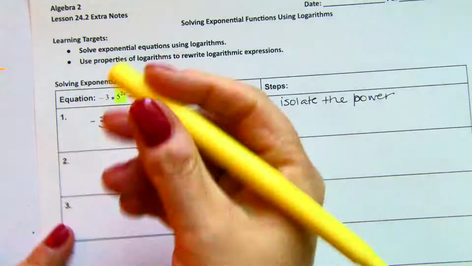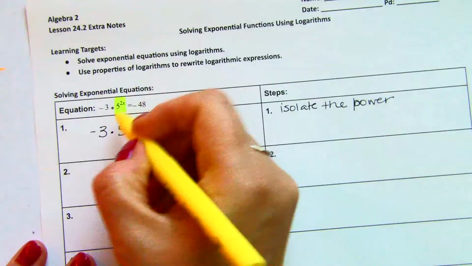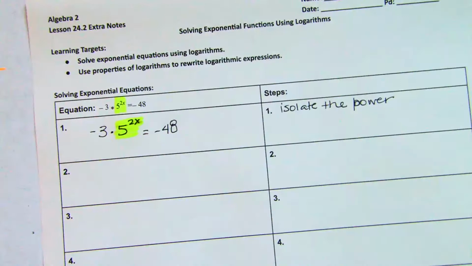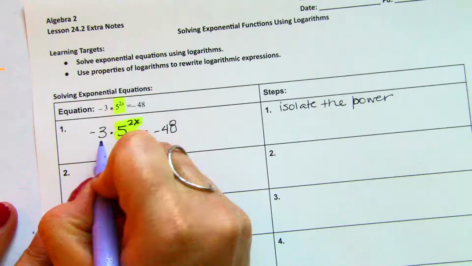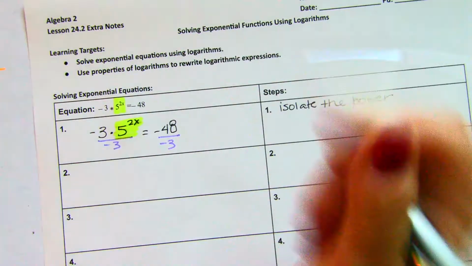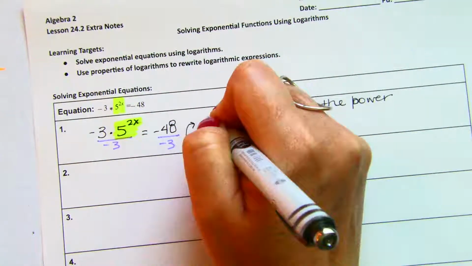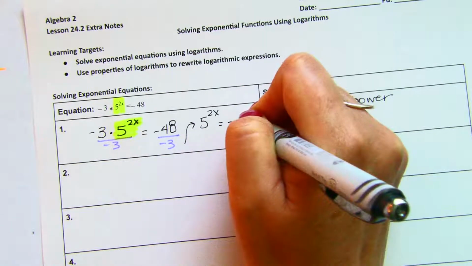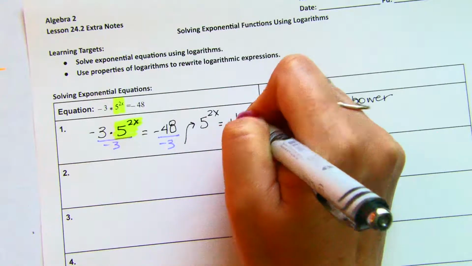Okay. So there's a -3 there, so I'm going to divide both sides by -3. And so then that gives me 5 to the 2x equals positive 16.